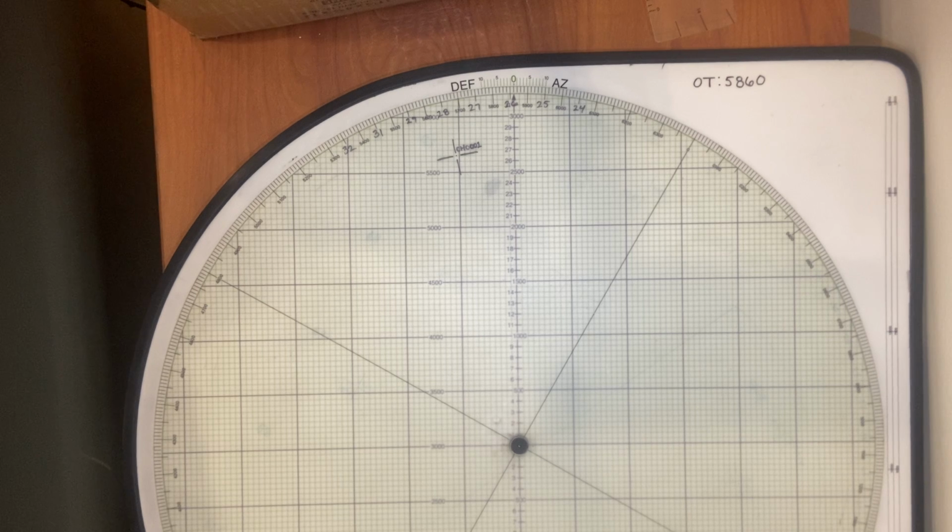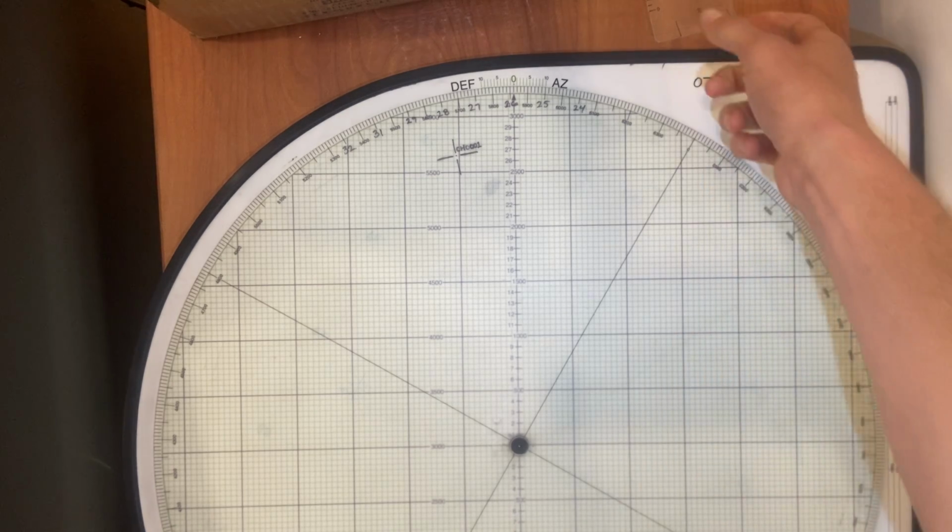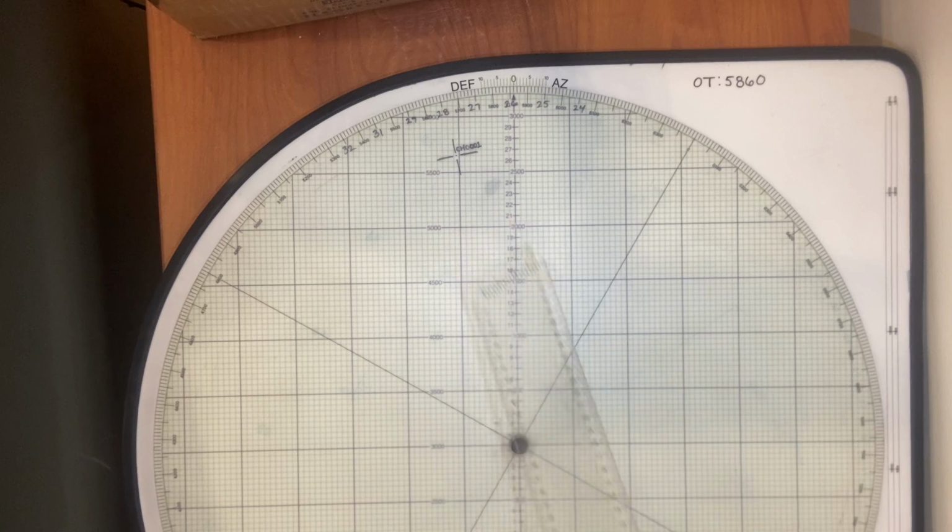There are two different ways that you can attack this. You can use your 1 to 25 thousandths protractor, or you can use your range arm. This is strictly off of user preference. I will show you both just so you have an idea on how to utilize both.